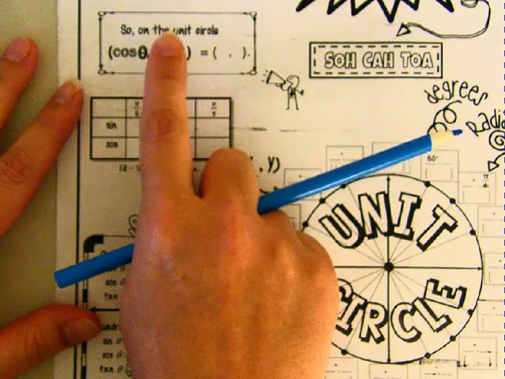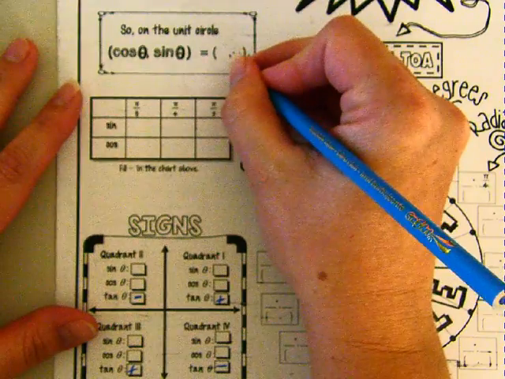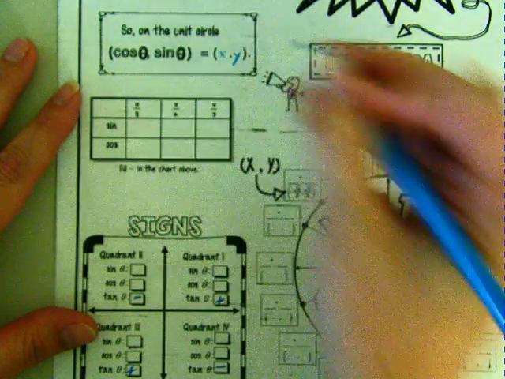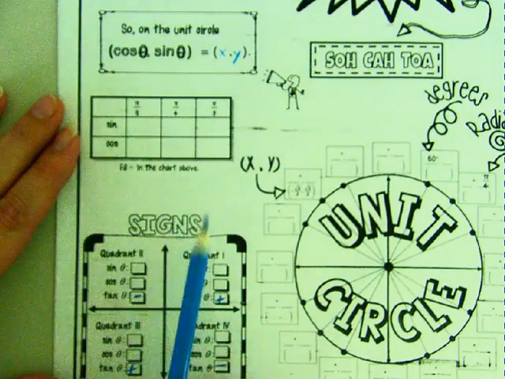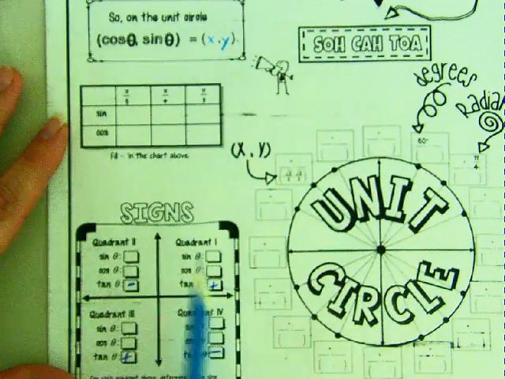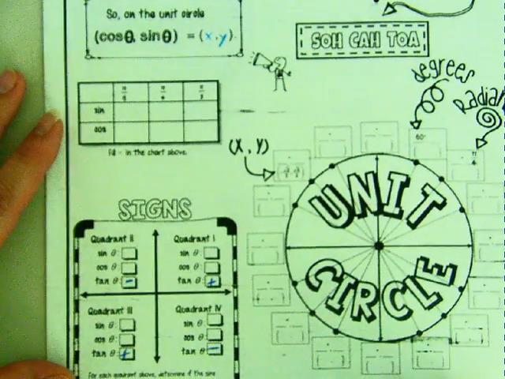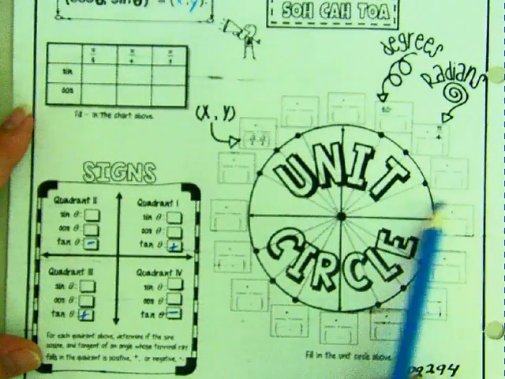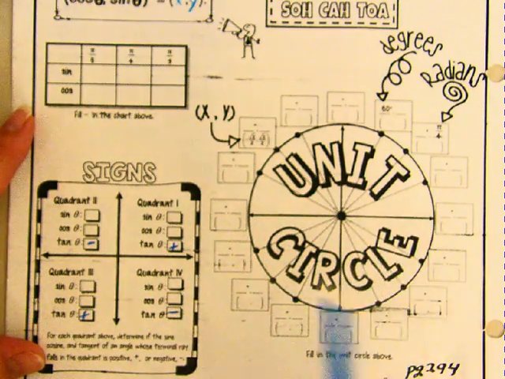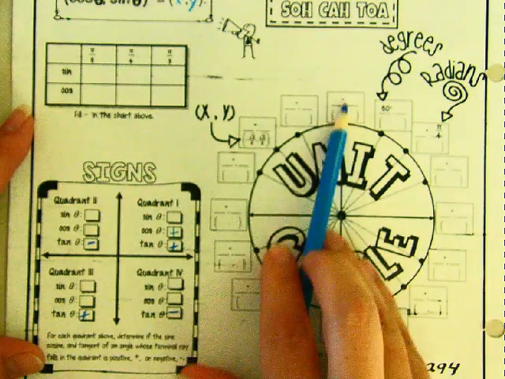When we talked about sine before with our unit circle, we talked about sine is the y coordinate and our cosine is the x. Sine is the y, cosine is the x. Then when we come down here, that's what we're going to be looking at when we're talking about the sign, whether it's positive or negative on our unit circle. So when we're over here in quadrant 1, our x value is going to be positive and our y value is going to be positive.